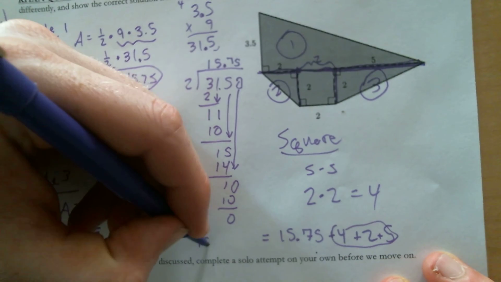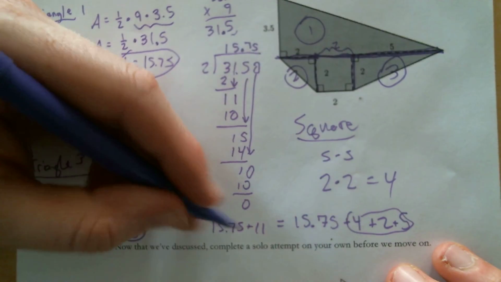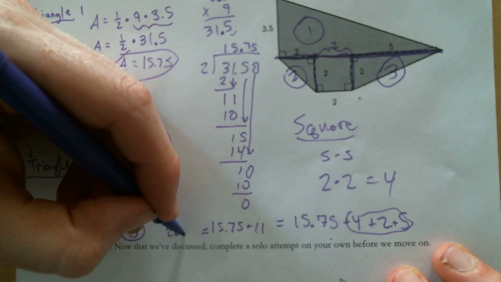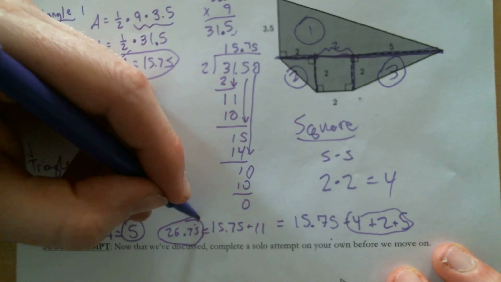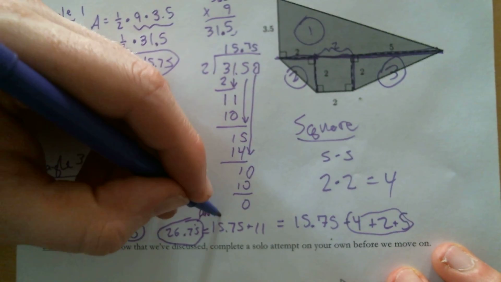So my problem now is 15.75 plus 11. And if it's 15 plus 11, it would be 26. But it's got this other little 0.75 hanging on there. So there we go. 26.75. And this is area. So we should say units squared.